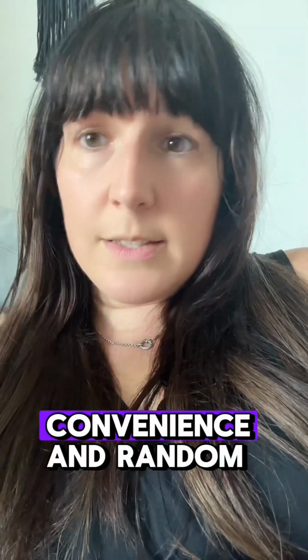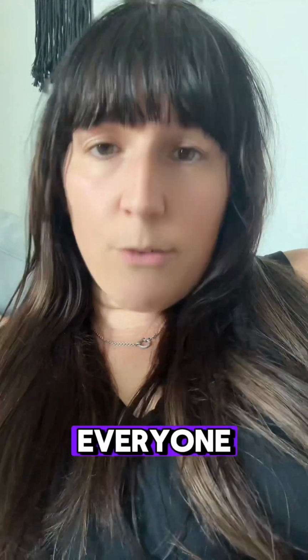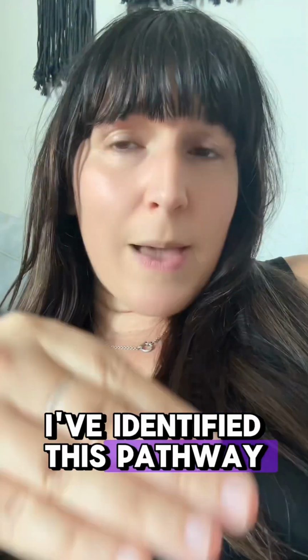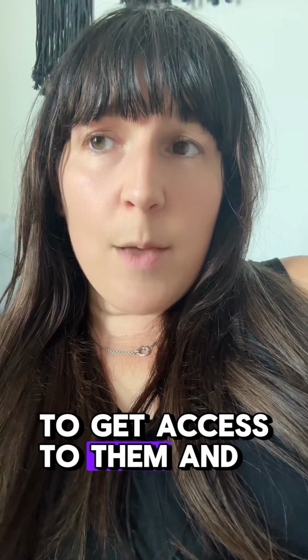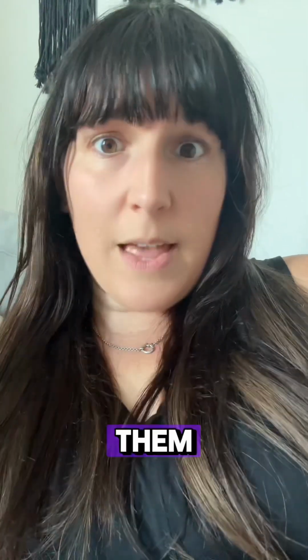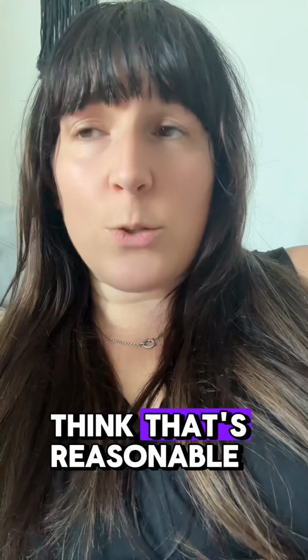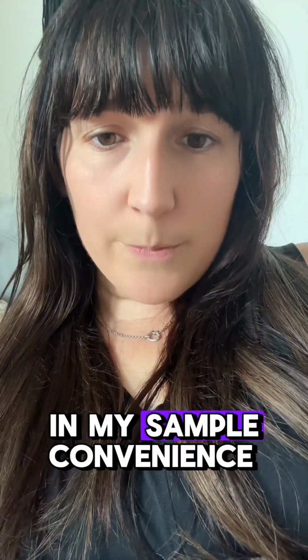Okay, so that's convenience and random. Then there's just everyone. That's when I've identified this pathway to the people who are in my population to get access to them, and I'm actually just going to invite all of them. I think that's feasible. I think that's reasonable. They're all invited to be in my sample.